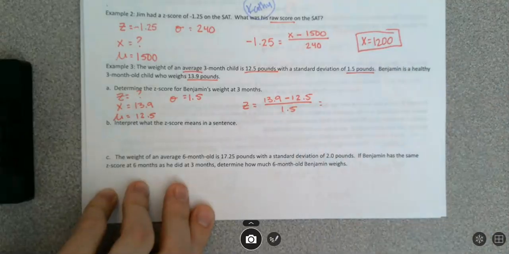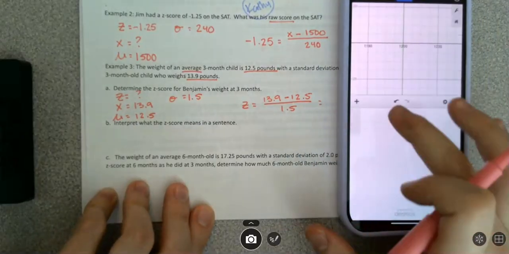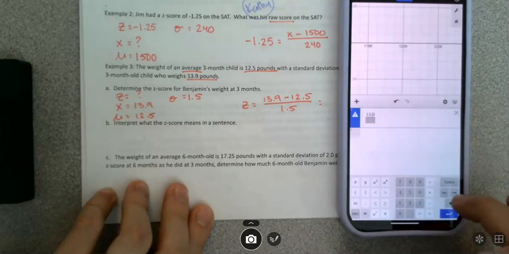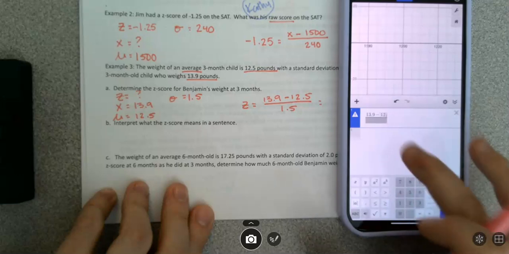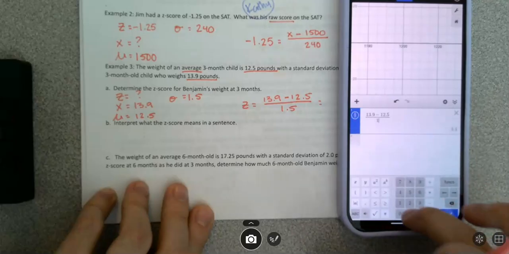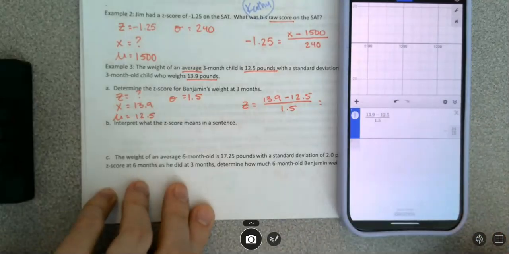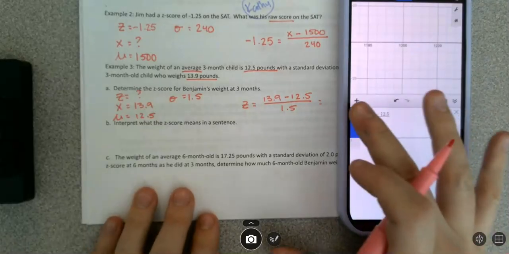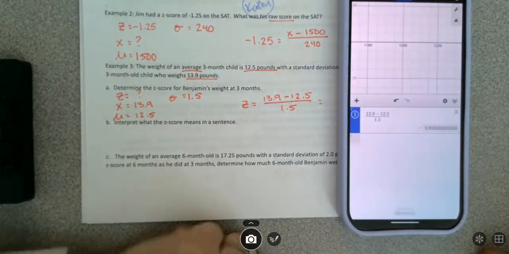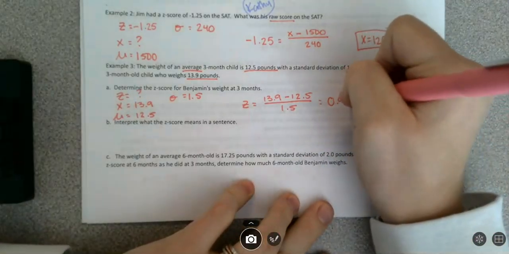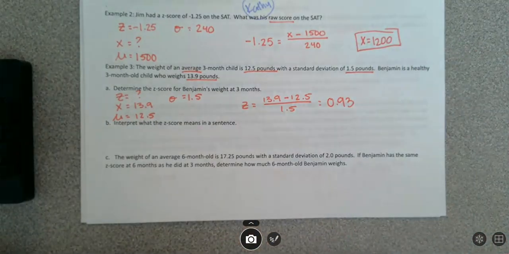Alright, and then I simply just type that all into Desmos. Okay, so we have 13.9 minus 12.5, all divided by 1.5. And we get this, okay? It is going to be a decimal, and that is a-okay, friends. Okay, we're just going to do 2 decimal places. 2 or 3 is fine, whatever you want. So we're going to do 0.93. So that is his Z-score.